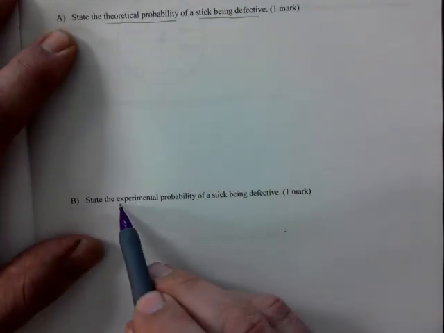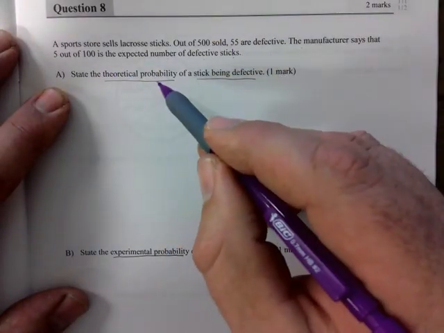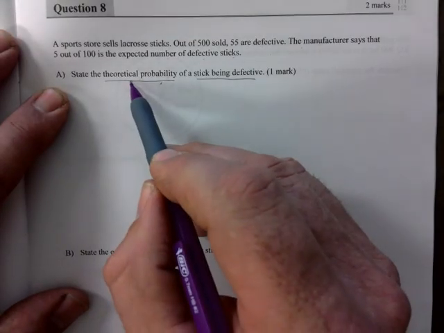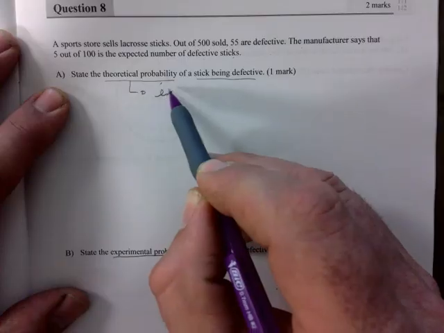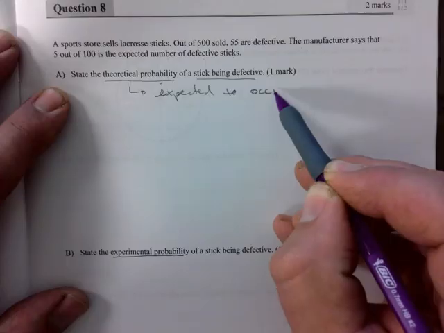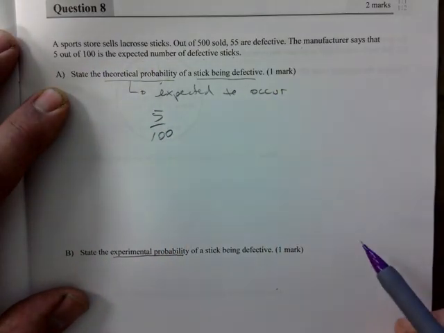Versus, what's the other one? Experimental. Which one of these two should be picked for theoretical? What are you expecting to happen? Yes. Expected to occur. Okay? That's what we expect. That's 5 out of 100 here. Boom, you're done.